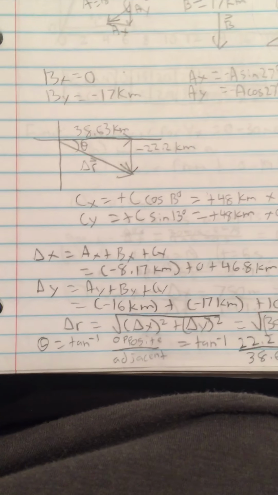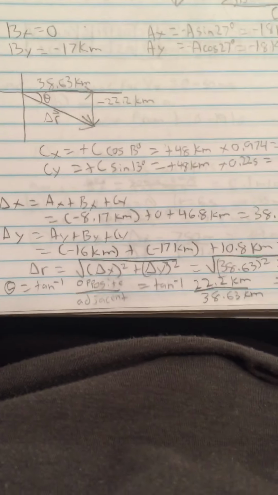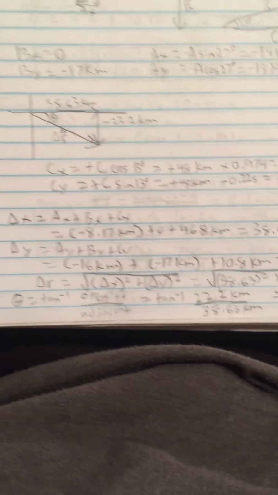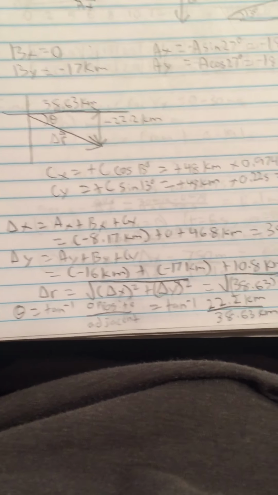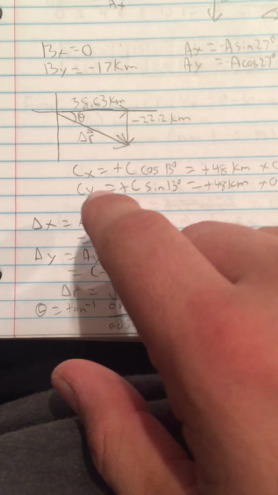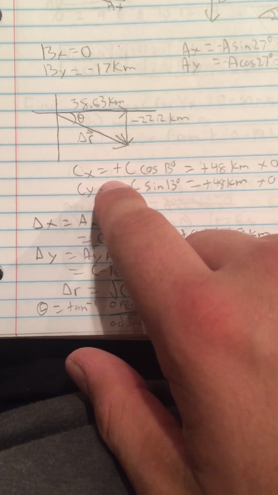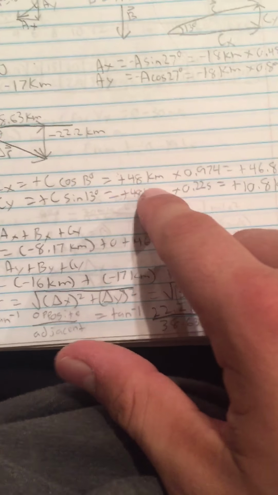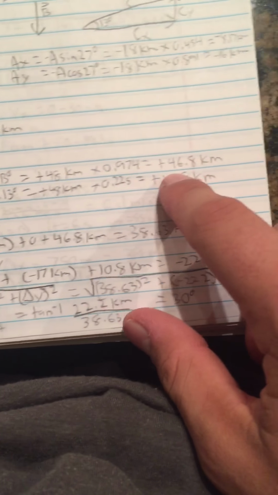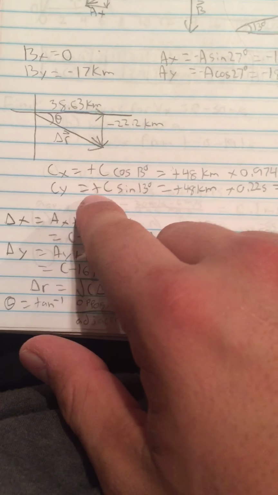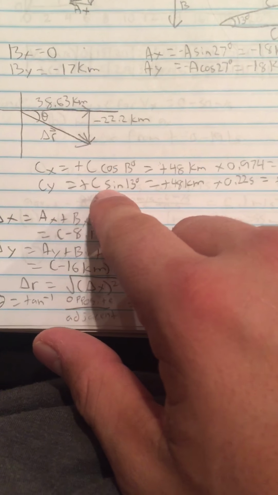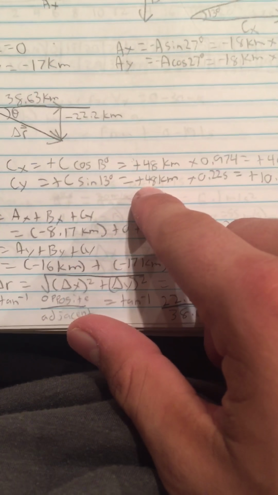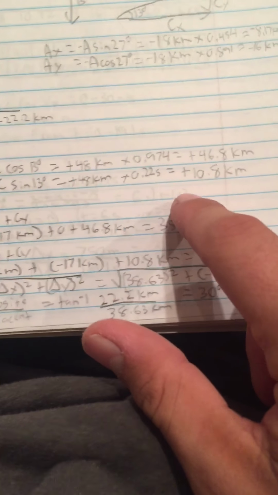So the direction of the C vector is 13 degrees north of east. So both the components are positive. For this, I use the equation here, which is Cx is equal to positive C times cosine of 13 degrees. And then I put my values in for that, and I get positive 46.8 kilometers. And then for Cy, it's positive C times sine 13 degrees, which I plug my values in for, and I get positive 10.8 kilometers.